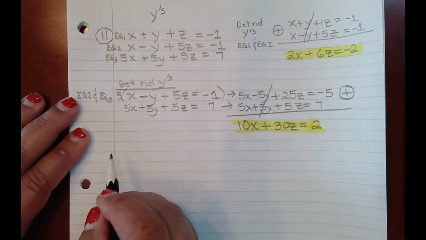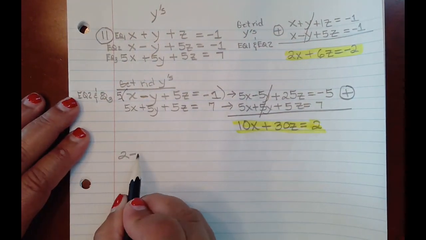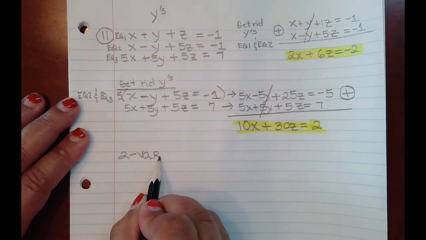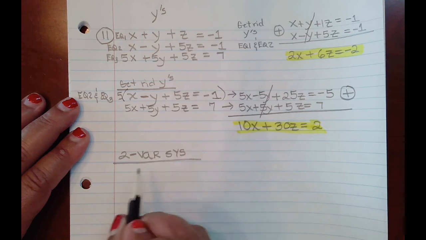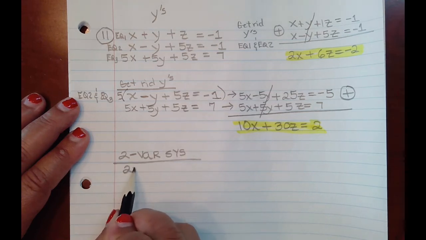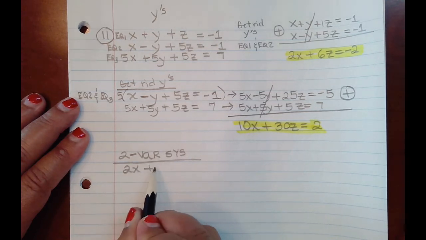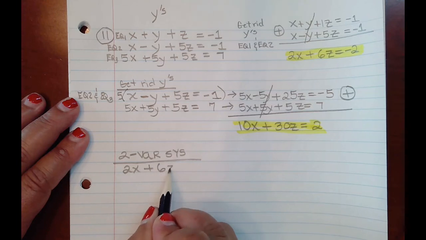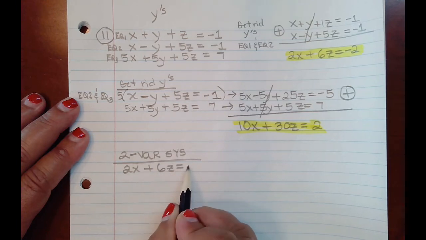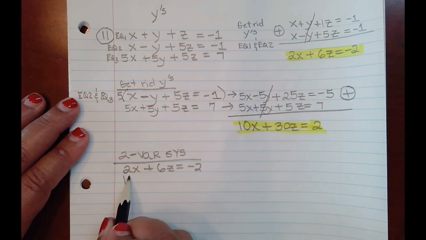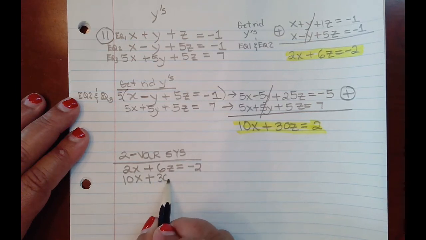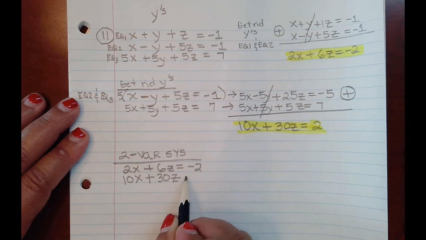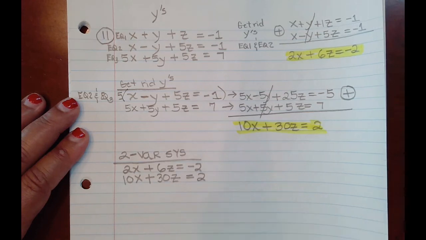So now we're going to go into our two variable system, which we have created in the previous two steps. And we're going to just bring those equations into our system. This will be 10x plus 30z is equal to 2.